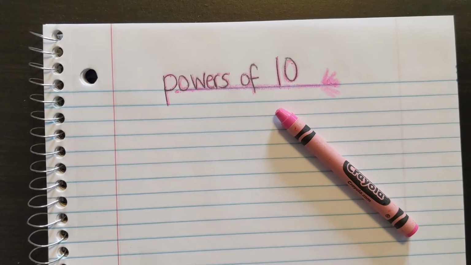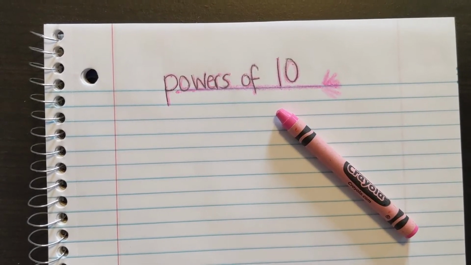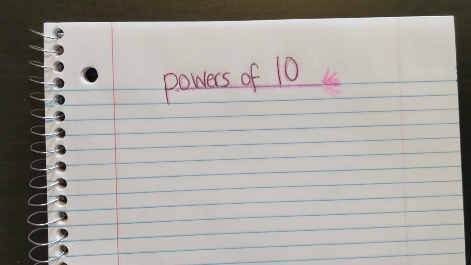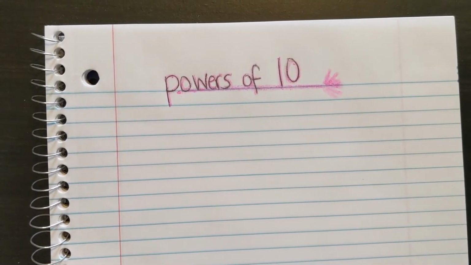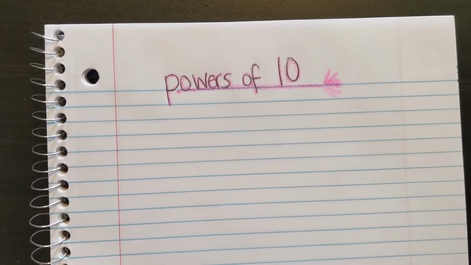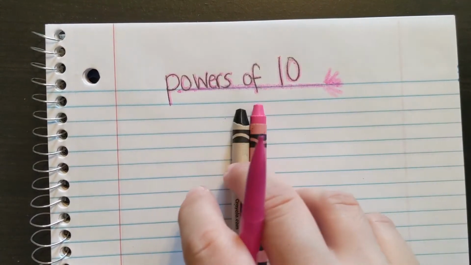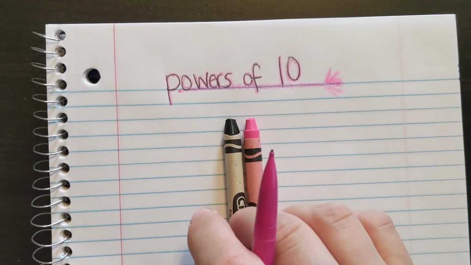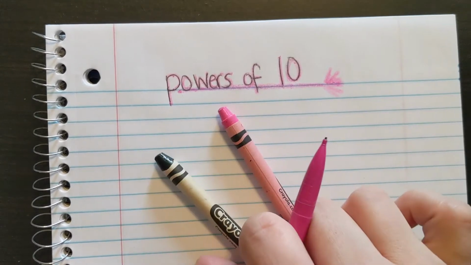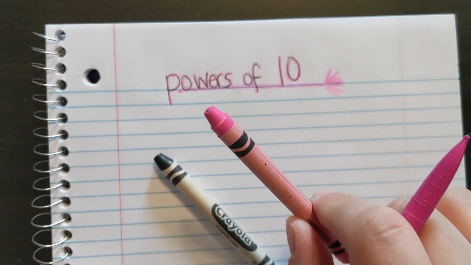A power of 10 is a type of exponent. And you should have learned a little bit about exponents in 4th grade. But again, if you didn't or you can't remember, that's just fine. What we're going to be talking about is bases and powers. So you're going to need these two colors out: black and pink. Our black is going to be our base, and our pink is going to be our power. B for black, base, P for pink, power.